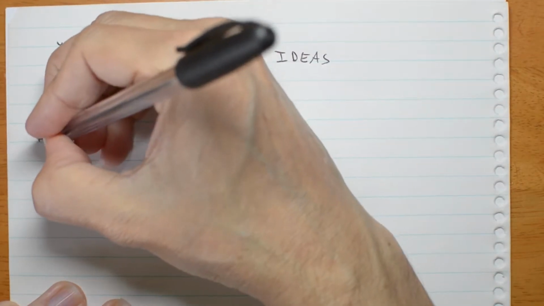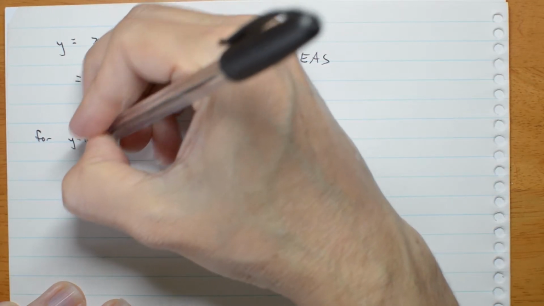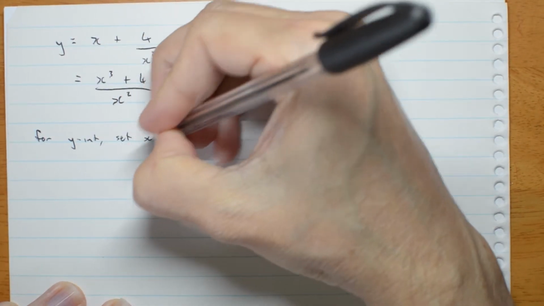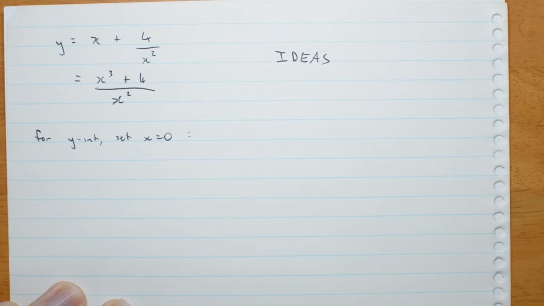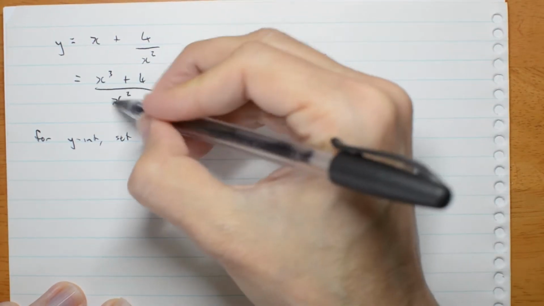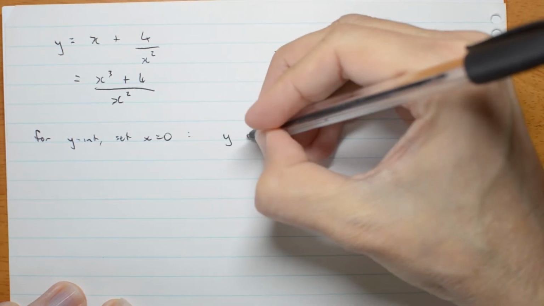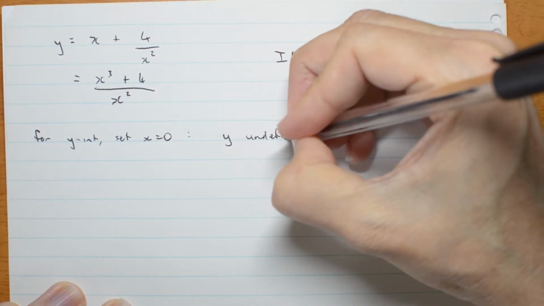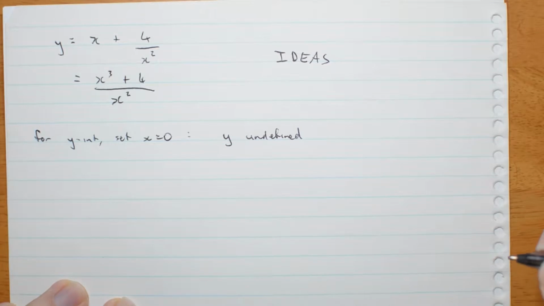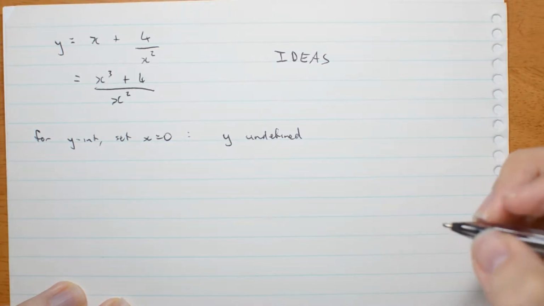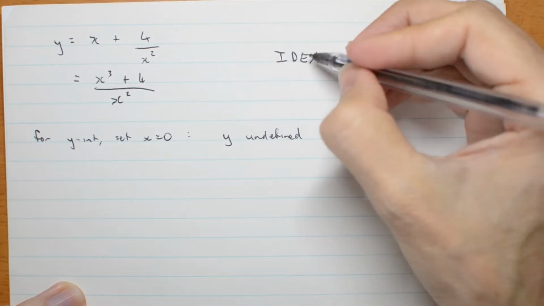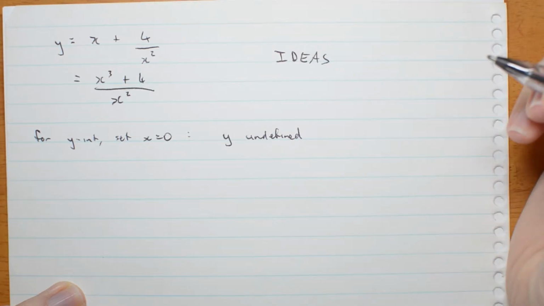Intercepts. For the y-intercept, set x equal to 0. We have a problem. If x is 0, I can't give you a value for y. Y is undefined. That actually means we've got a vertical asymptote at x equals 0, but I'll leave that until we get to discontinuities.